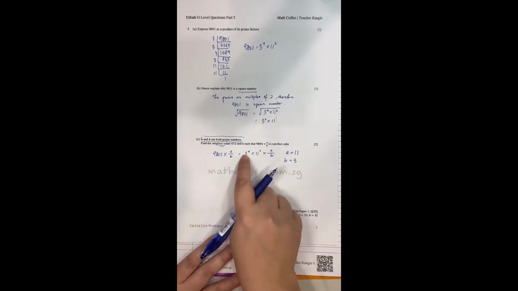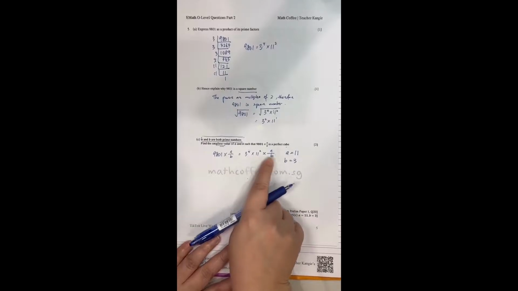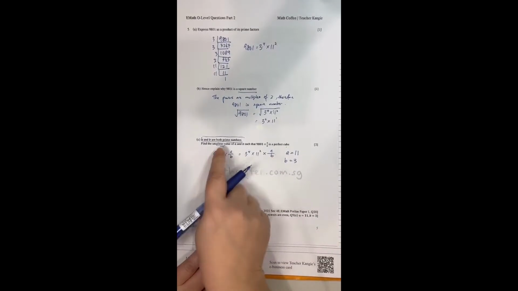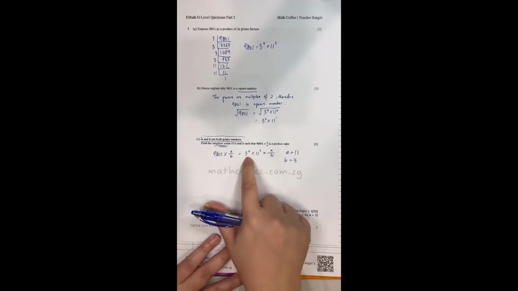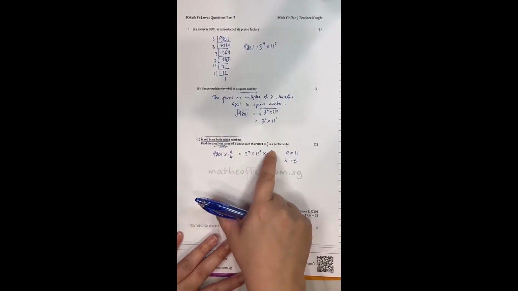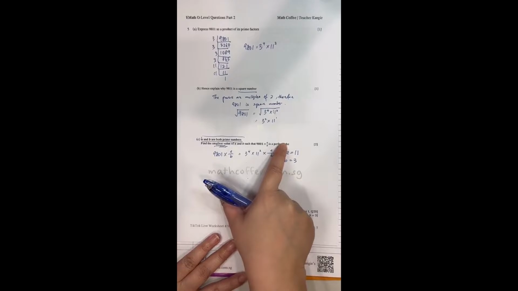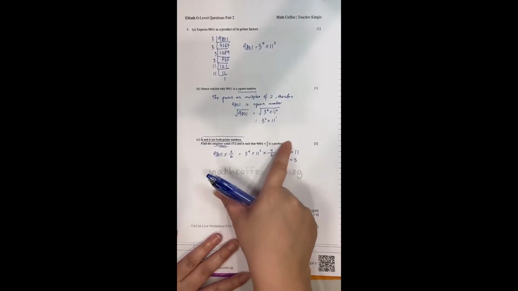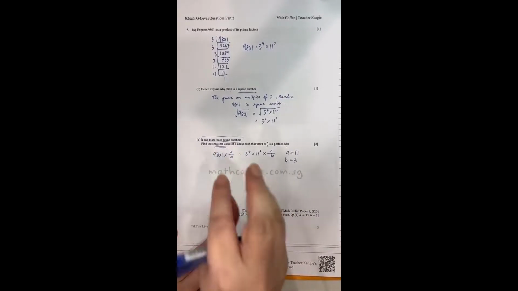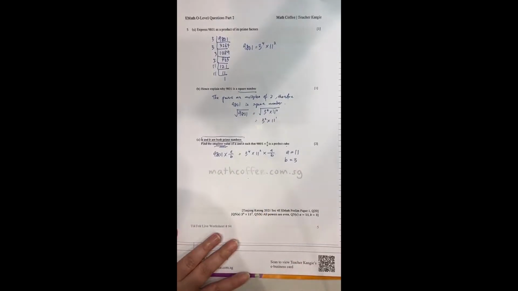You can actually change this to 3 to the power of 6 and then the other one becomes a downgrade. But the thing is, they want the smallest value. If I upgrade my 3 to the power of 4 to 3 to the power of 6, my A will have to be 3 to the power of 2. It's very big. They want the smallest value, so we try to make the smallest change, you understand?